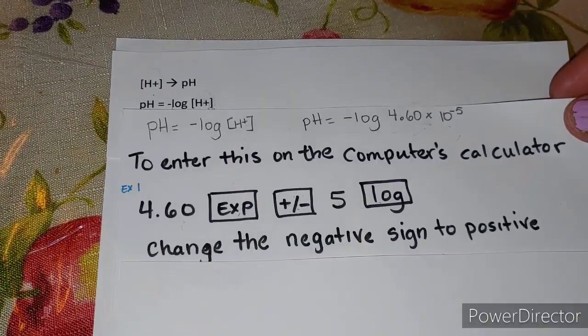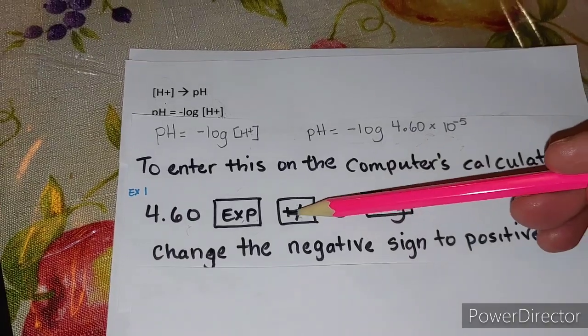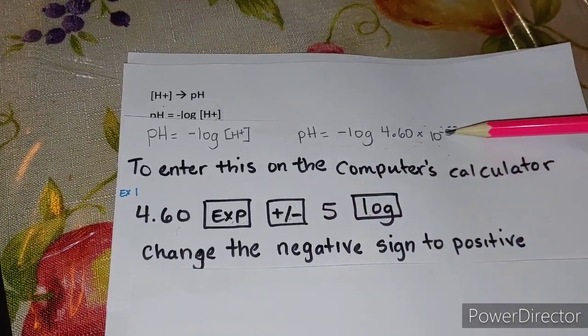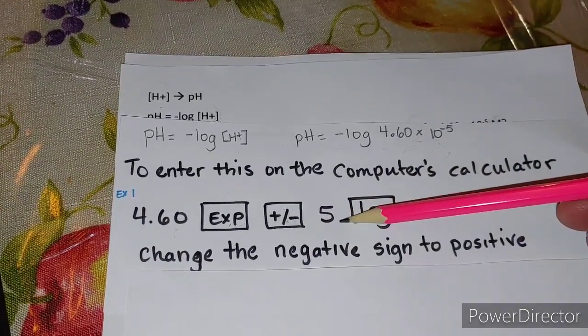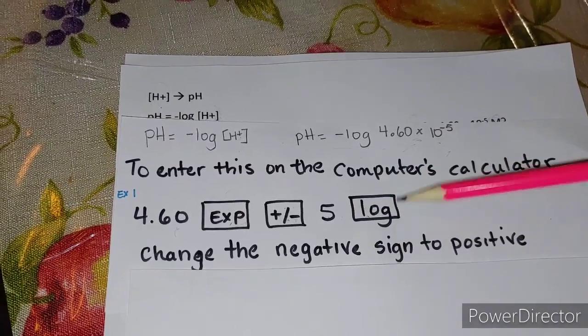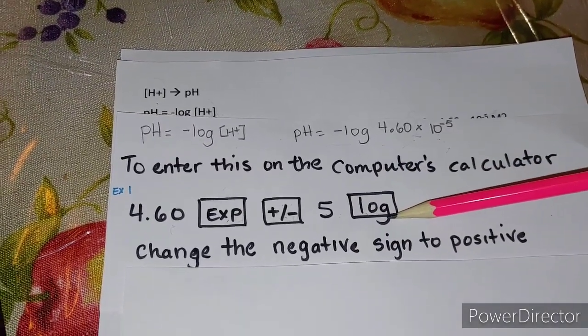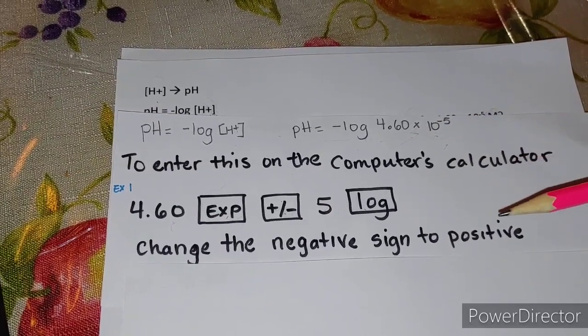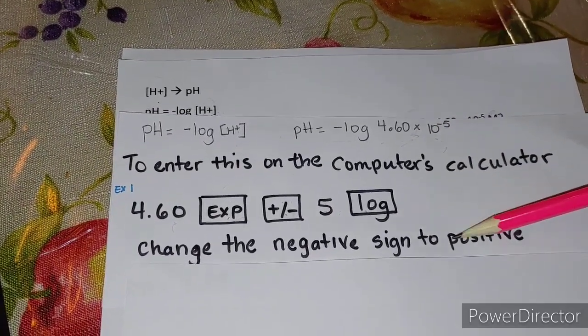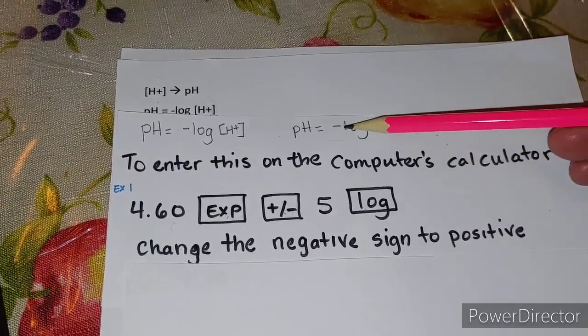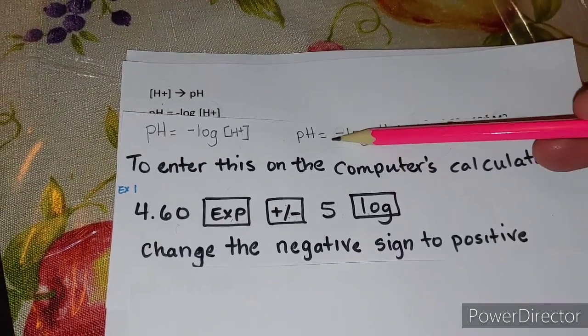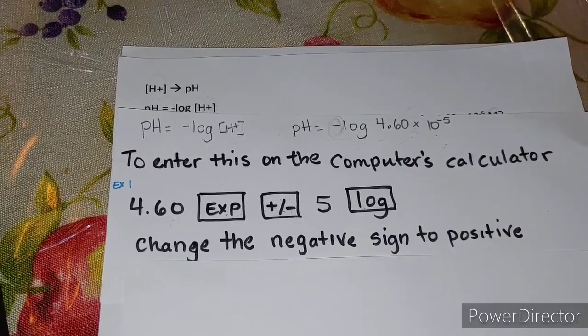Once you do that, you're going to hit that plus minus to get the negative from the 5, and then the 5, and then at the end, you're going to press log. And automatically that answer is going to pop up. You're going to notice that answer will be negative, which you're going to change to a positive because of the negative that's here at the beginning of the formula.